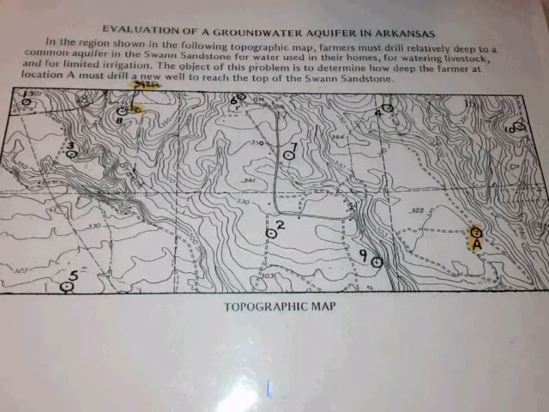As we can see, this may look familiar. This is a topographic map where we have 10 active wells that do tap into this Swan Sandstone Aquifer. The name of the aquifer is the Swan Sandstone Aquifer. And right now on our map, there are labeled here 10 active wells.